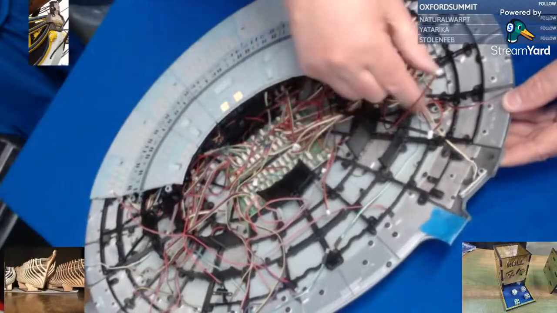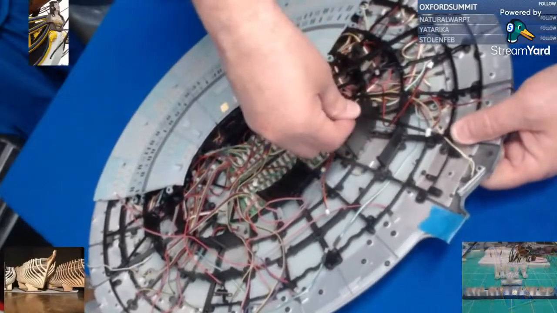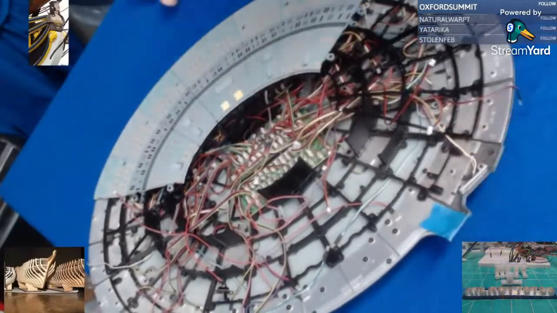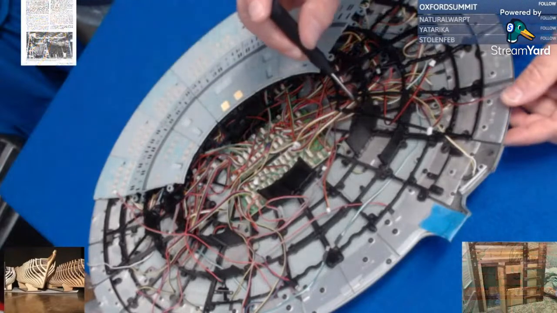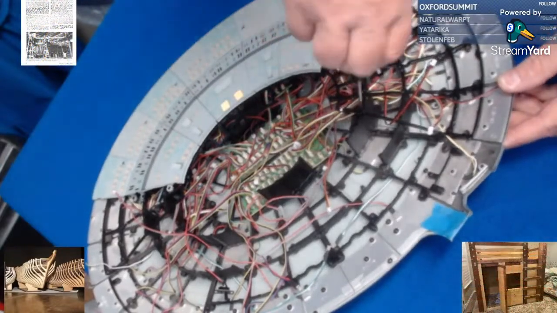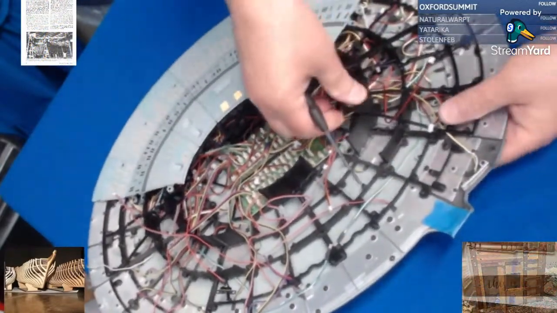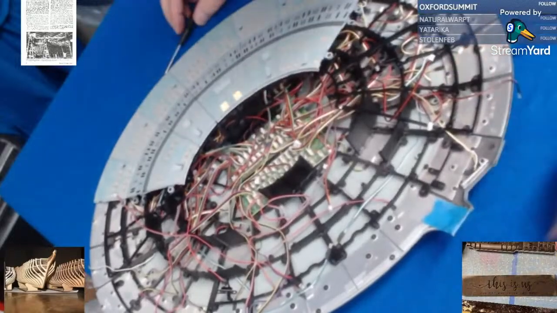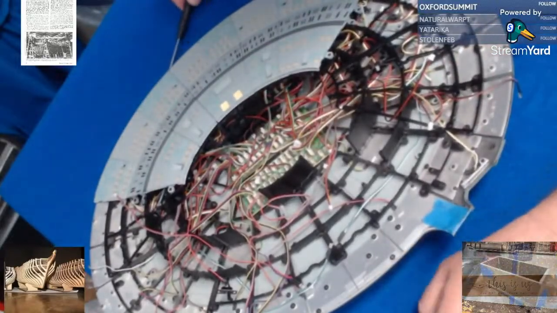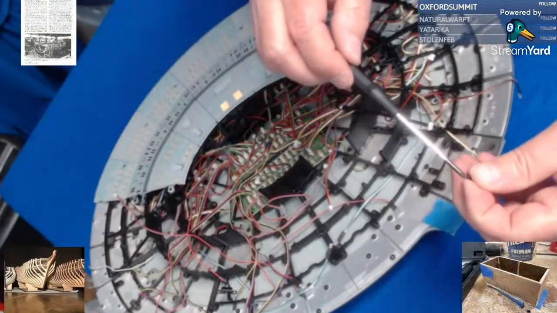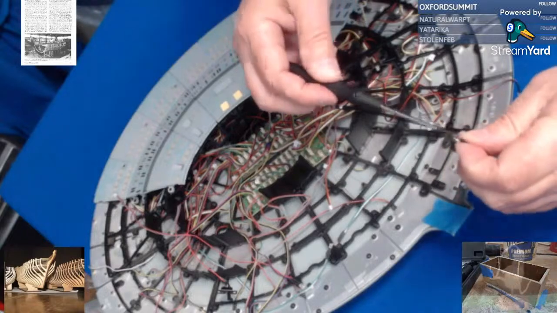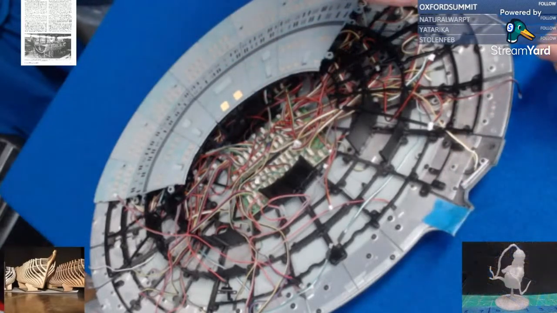Yeah. Good. There we go. Yeah, that definitely needs to go in there now. I don't need to be tightening everything down right now. I just need to be securing the screws in here. And the holes, basically, and then I can tighten everything down.